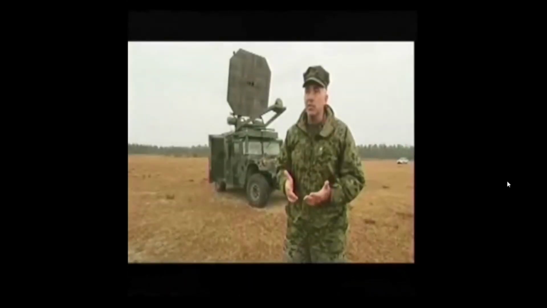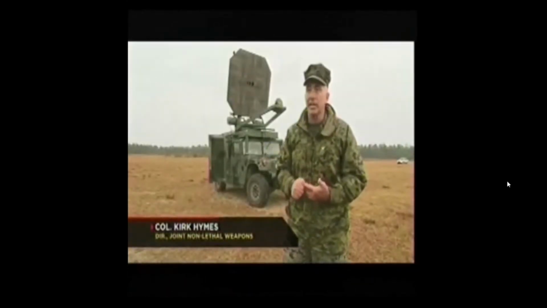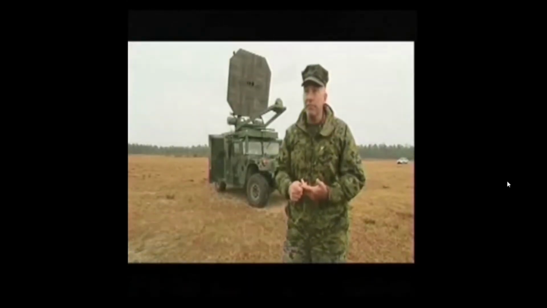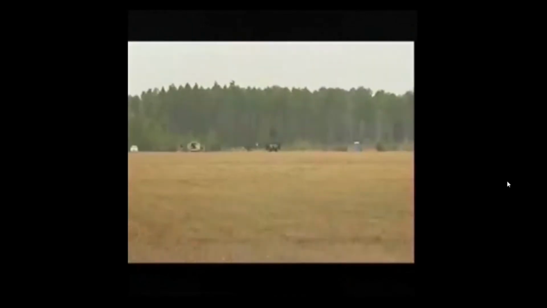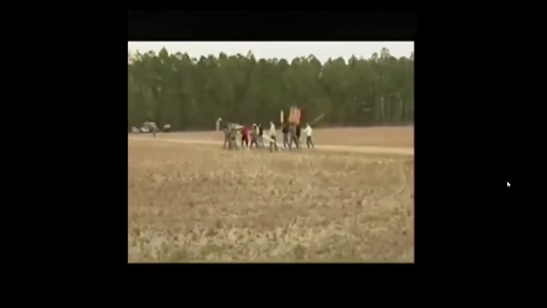The active denial system has three great characteristics. First of all, it's safe. Second, it's effective. And third, it has a tremendous range compared to the other non-lethal weapons that today's warfighter has.